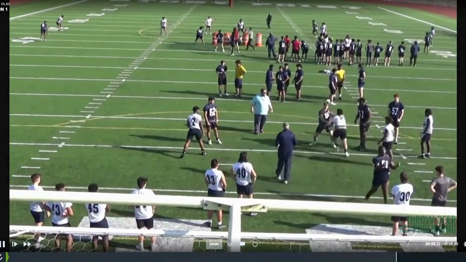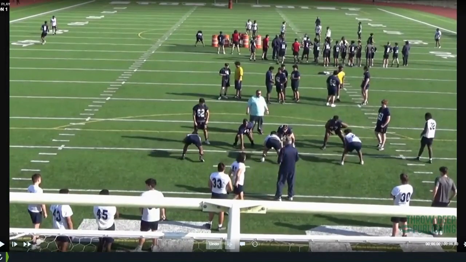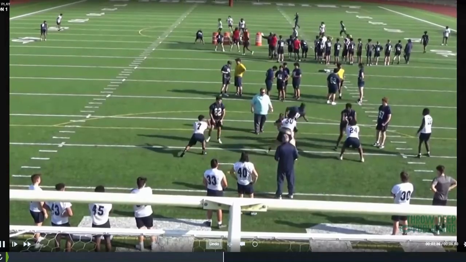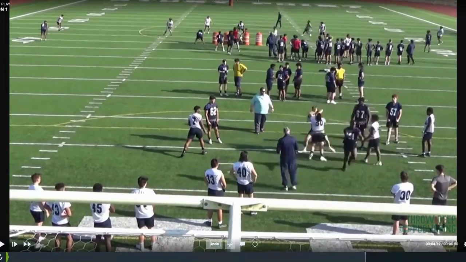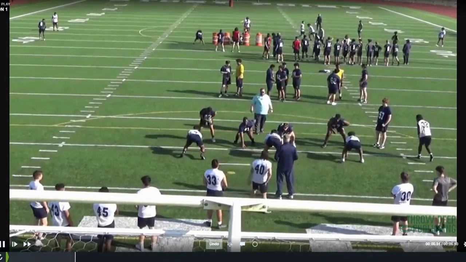Okay, again, a couple clips of this one here. This is another really good example of that same situation. So watching the nose, again, he's got to get to that strong side A gap. Okay, that's a frontal, and that's where our linebackers are going to fit off of him.